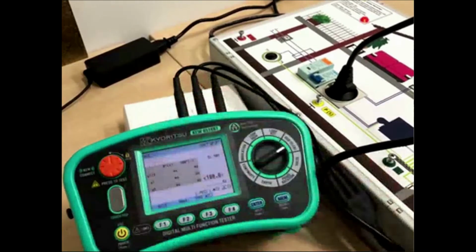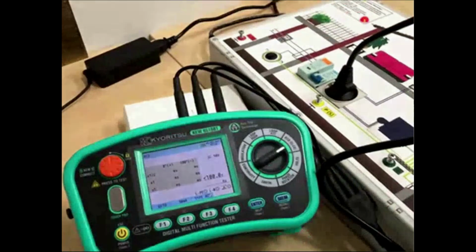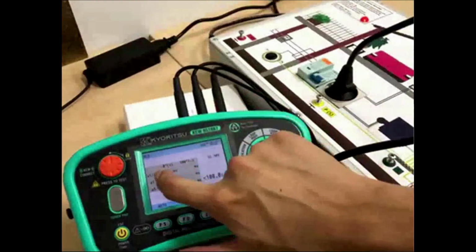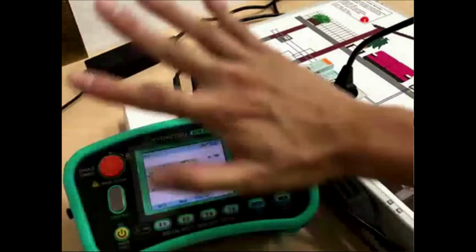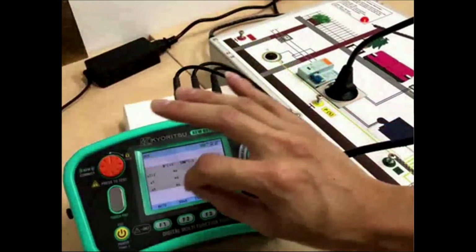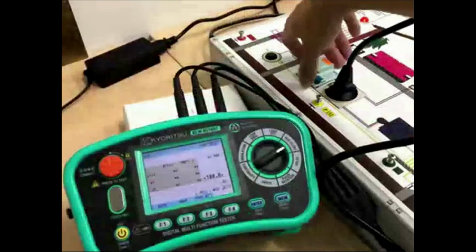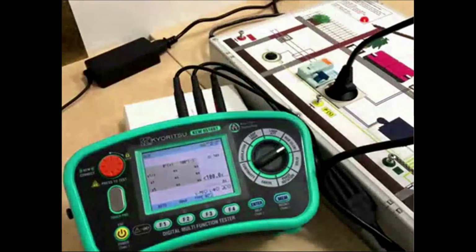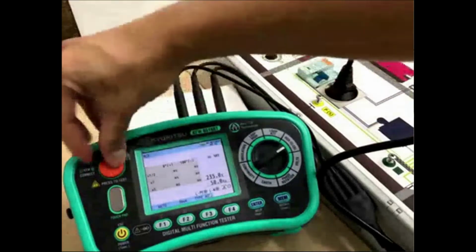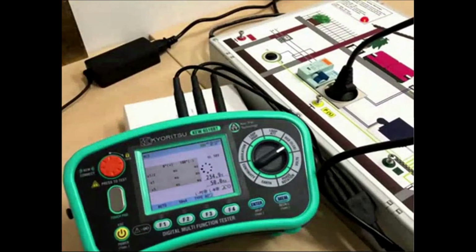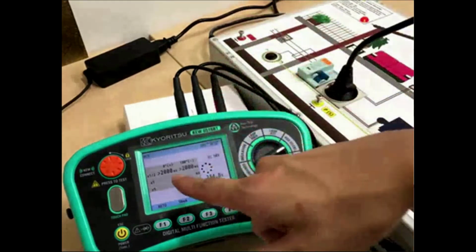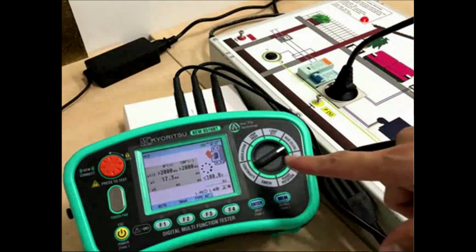So I test. Auto test shows you all the result. What I say, half output won't trip. 1 time can trip. 5 times can trip. Okay. So you turn on your RCD. Press the start button. Then you see the result. Okay, one trip over 2000 milliseconds.